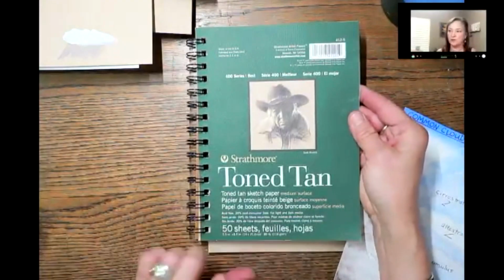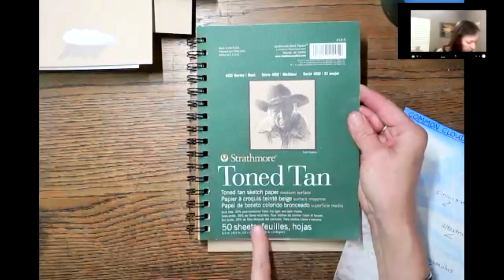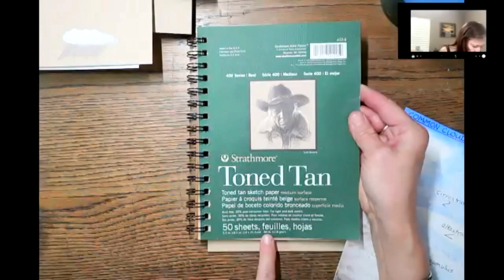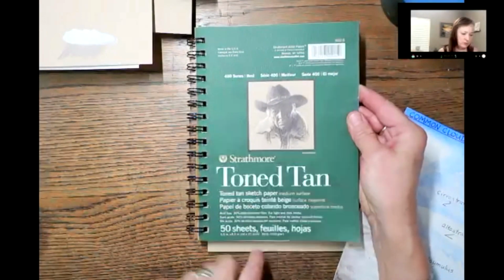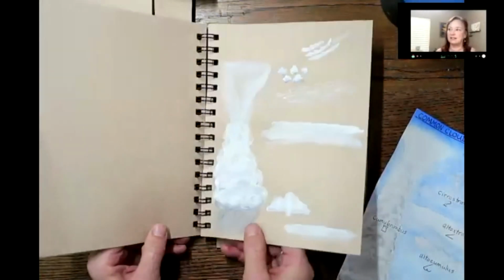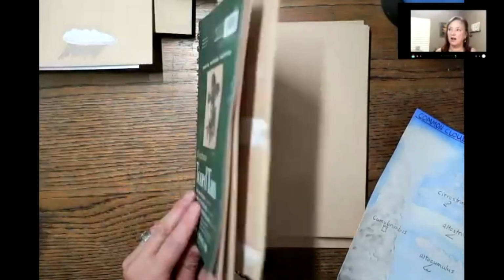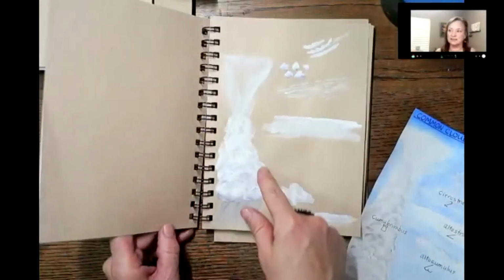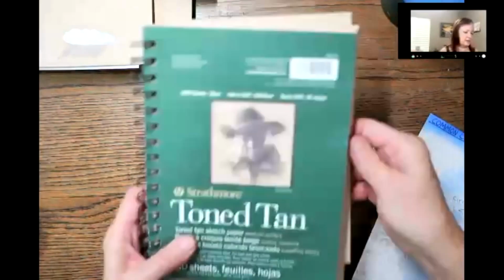This is Strathmore, the 80 pound. I started to do it on this, and it just didn't work well. See how it got really wobbly? So I ordered Strathmore paper.